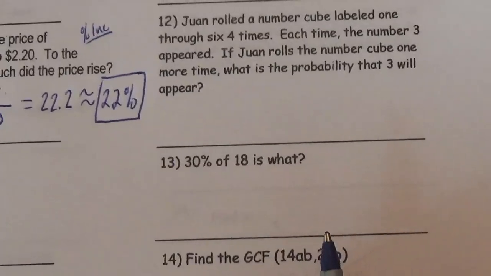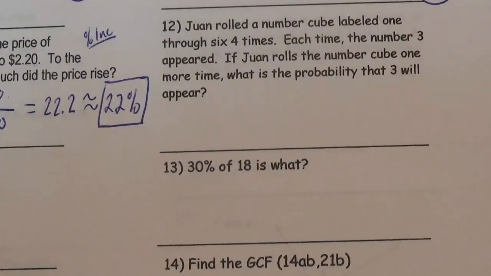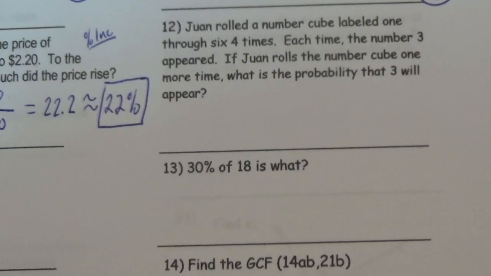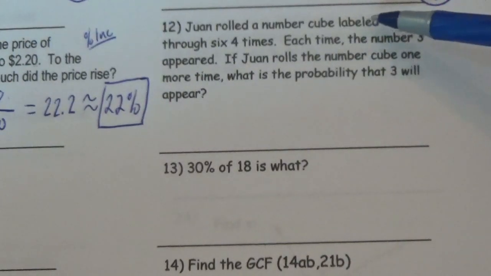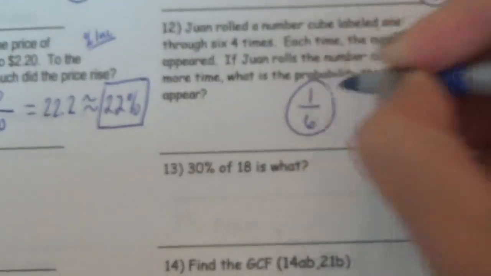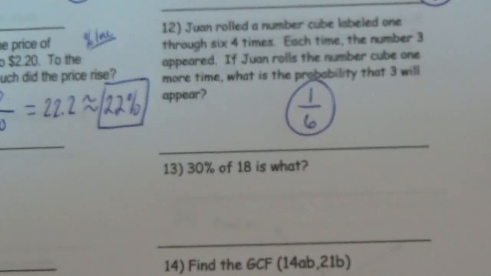And number 12, Juan rolled a number cube labeled 1 through 6 4 times. Each time the number 3 appeared. If Juan rolls the number cube one more time, what's the probability that 3 will appear? Oh, this is trying to be mean. It actually doesn't matter what happened before. On a number cube, rolling a 3 is always a 1 out of 6 chance, no matter what happened before.